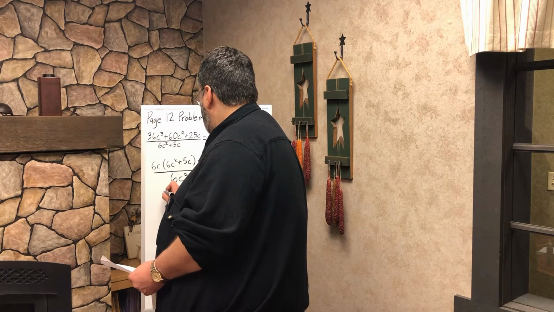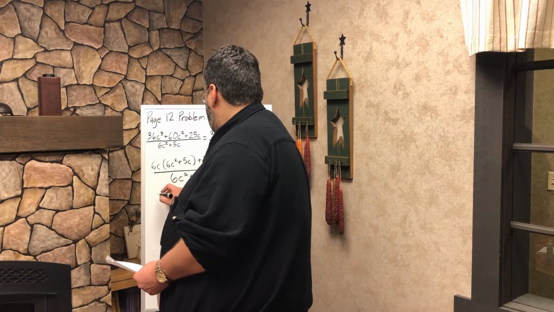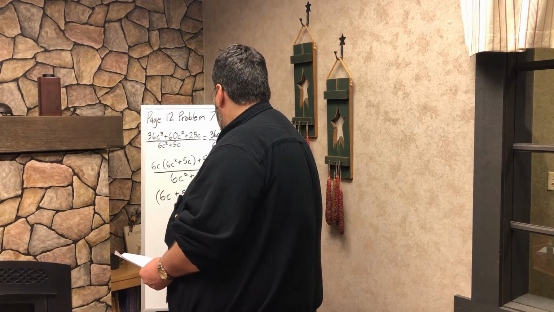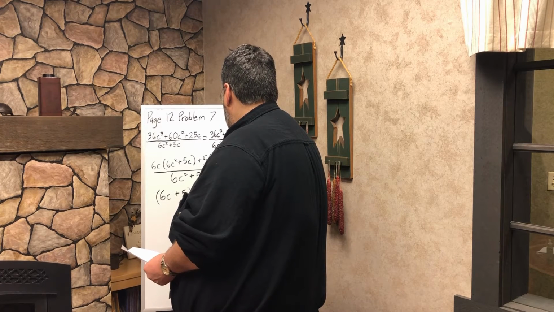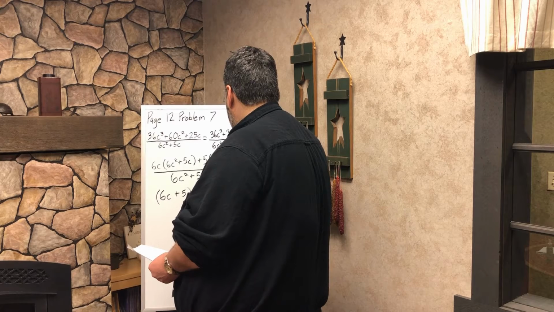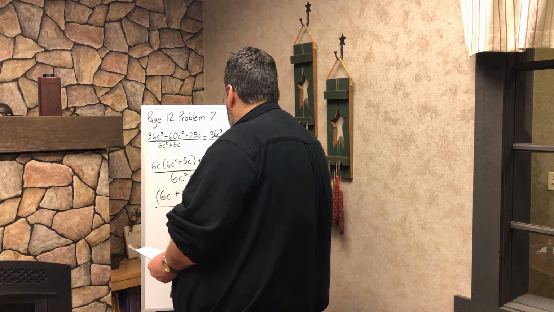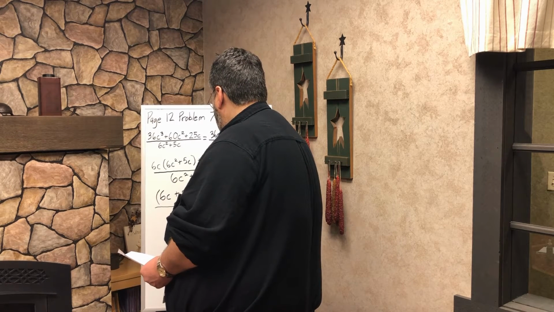This is going to be (6c plus 5) times (6c squared plus 5c), all divided by 6c squared plus 5c.